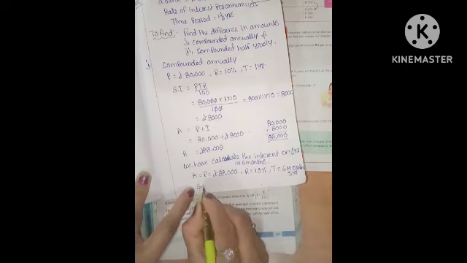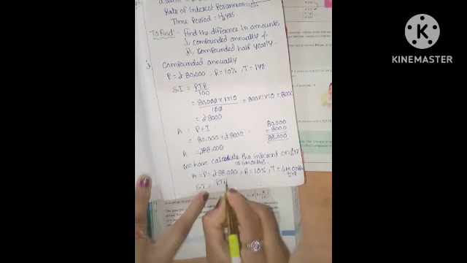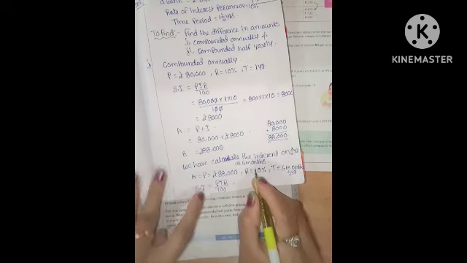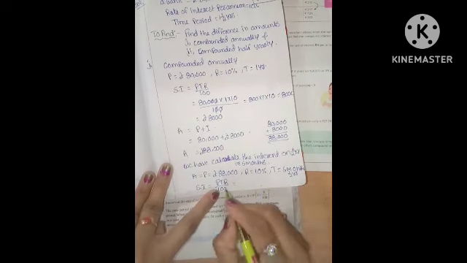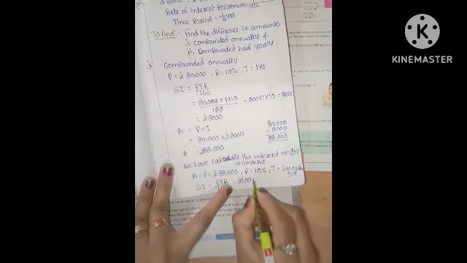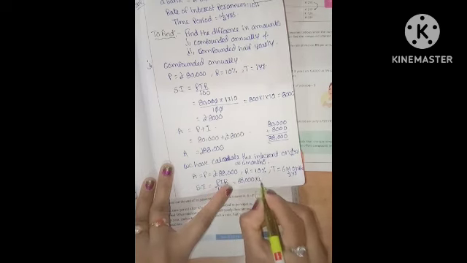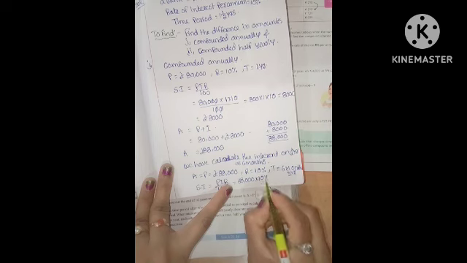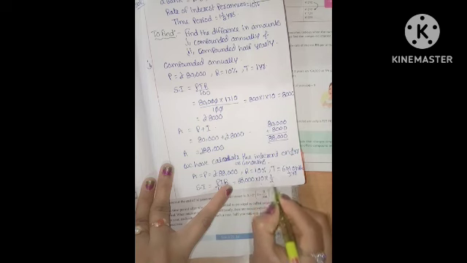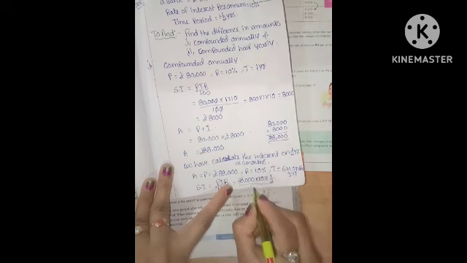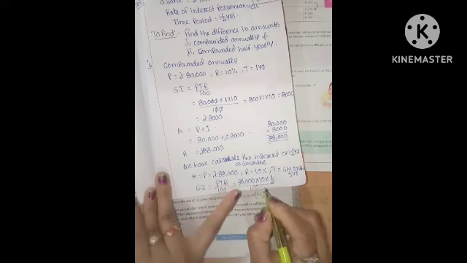So for simple interest, we already know the formula: PTR by 100. All these values are substituted in this formula. P equals 88,000, rate of interest is the same 10, T equals half year, by 100. Simplify this one.